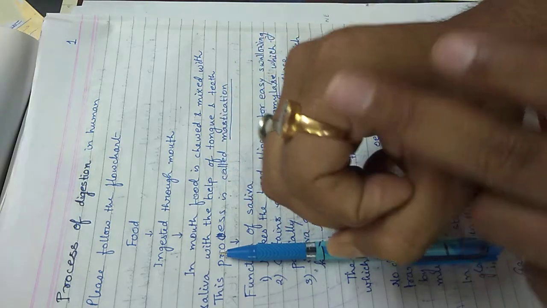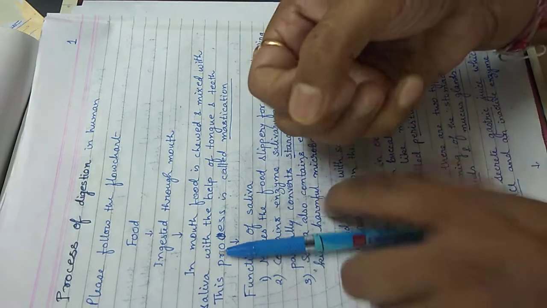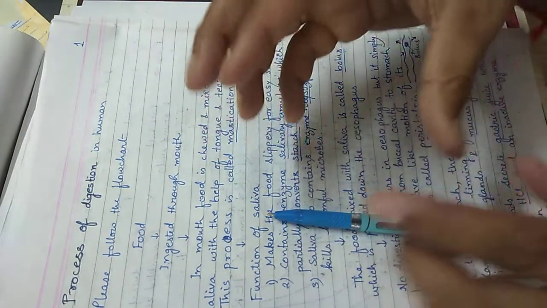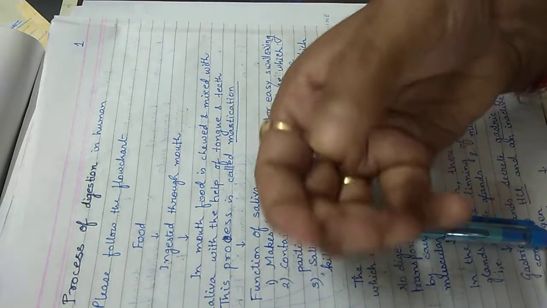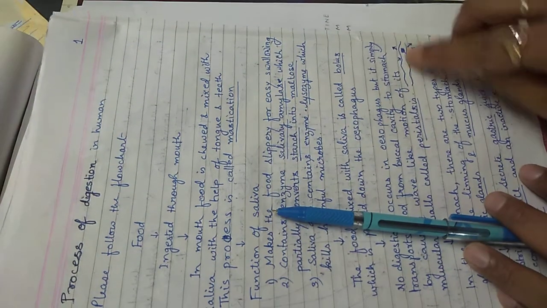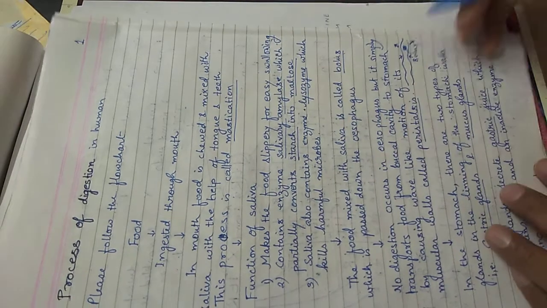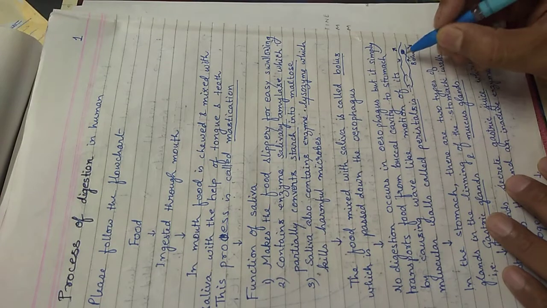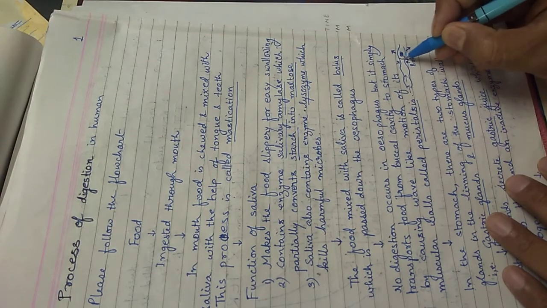For example, suppose this is the esophagus. It is made up of some circular muscles, and it is also made up of some longitudinal muscles like this. The longitudinal muscles will contract, and the circular muscles will also contract and expand, thereby pushing the food. Suppose the food is coming in this direction, and these are the circular muscles.